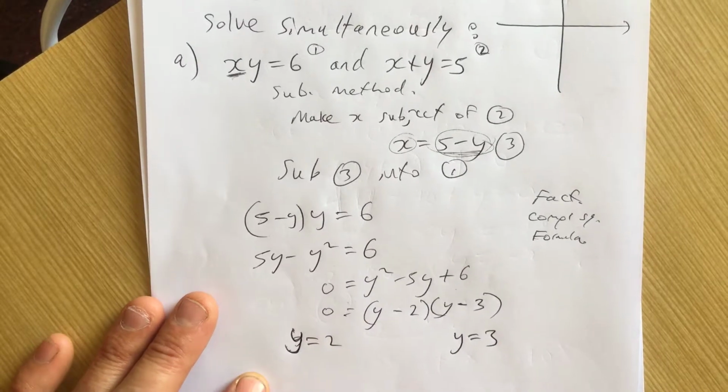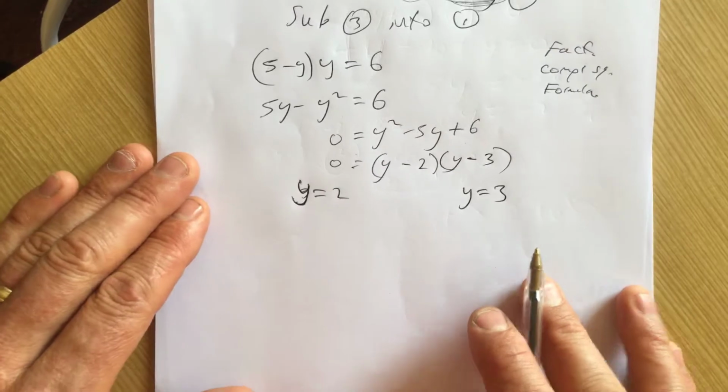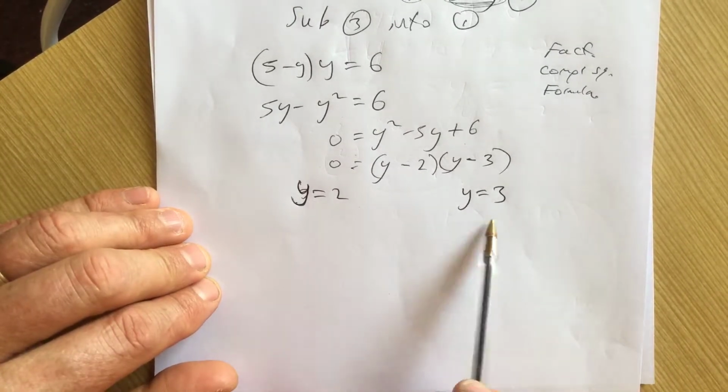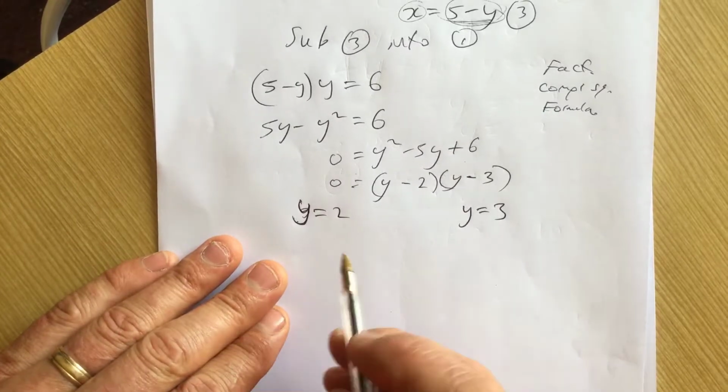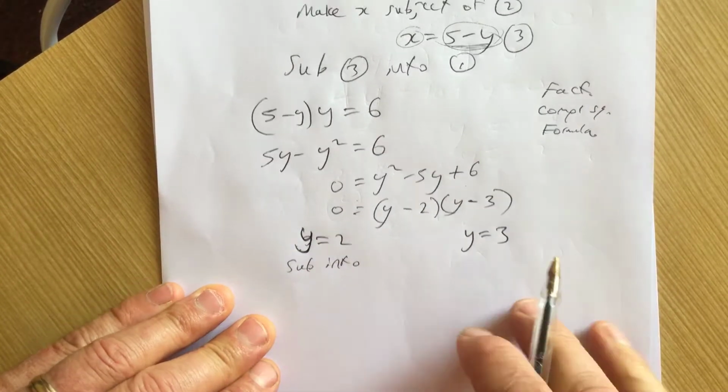So that's where this is different to the ones we did last lesson, because they only ever had one value of x and one value of y. This one has two, and we'll show you what that means in a minute. So it just means you do them separately now. So sub into, which one are we going to sub it into?